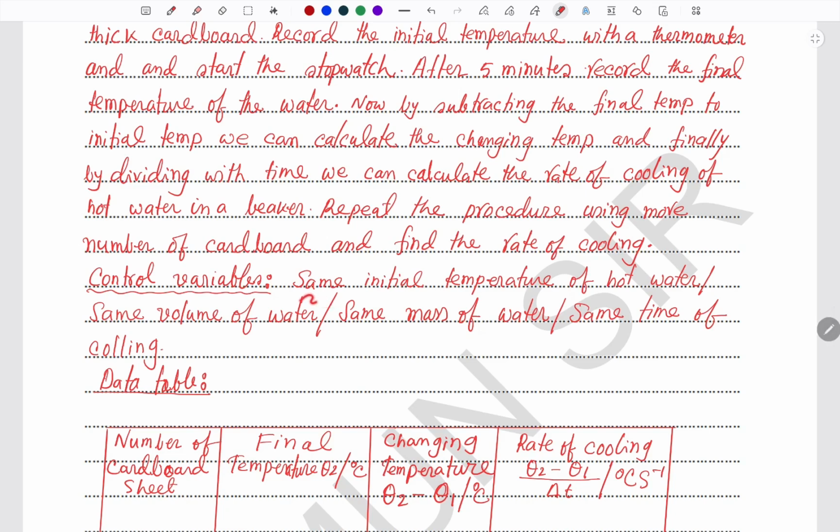The first one, what I thought: the same initial temperature of hot water. Every time we start the experiment, suppose we are going to start it with 80 degrees Celsius or 90 degrees Celsius, every time it will be 80 or 90 degrees Celsius. Or you can write here the same volume of water.